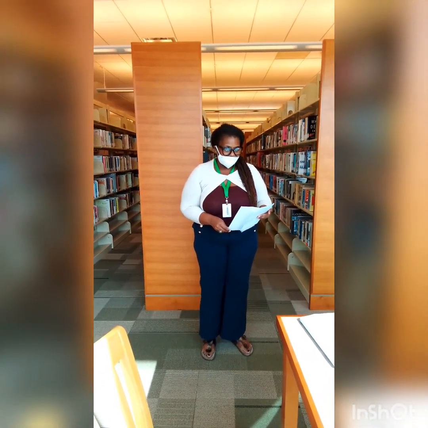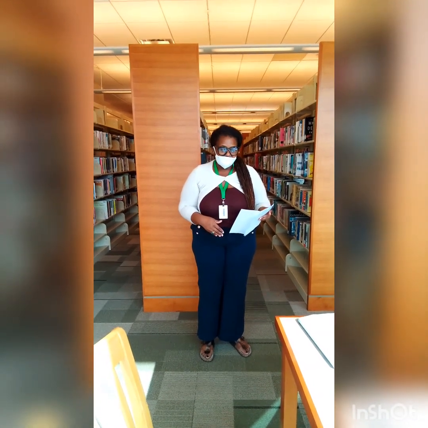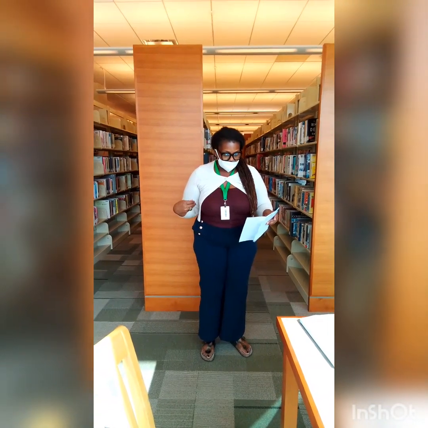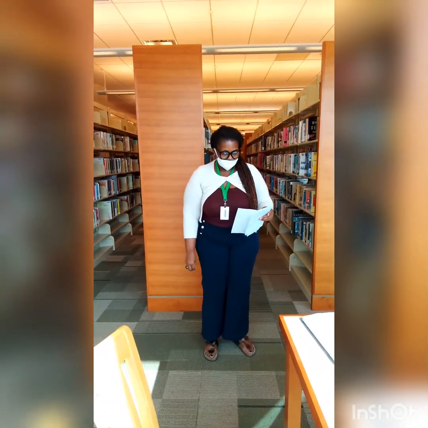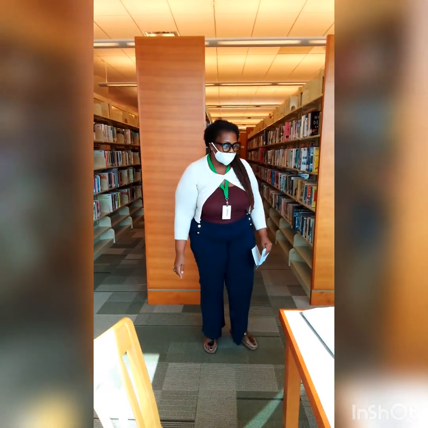Sagittal plane divides the body longitudinally into left and right parts. Down the midline to left and right parts.